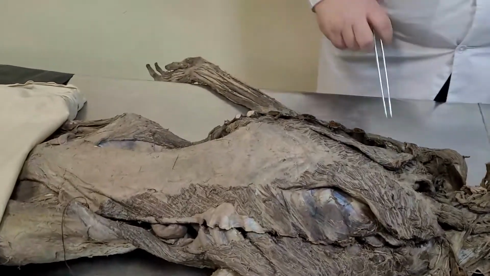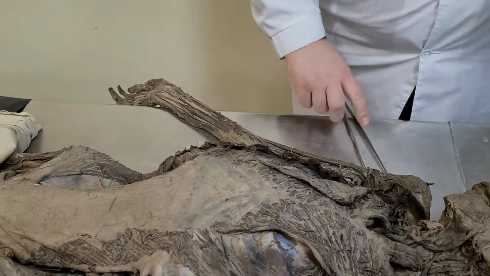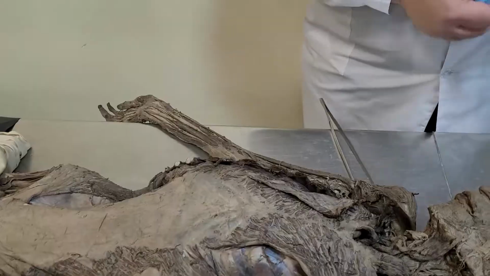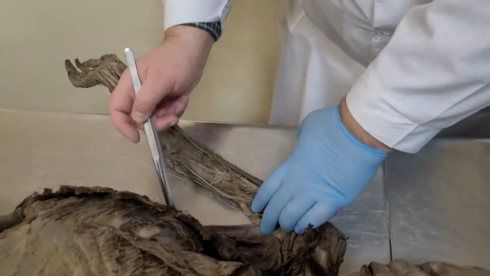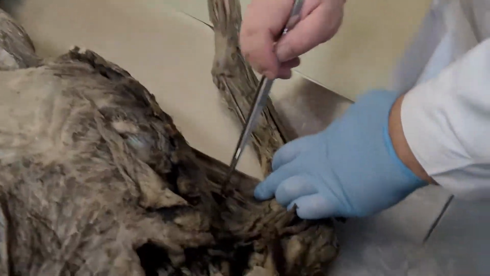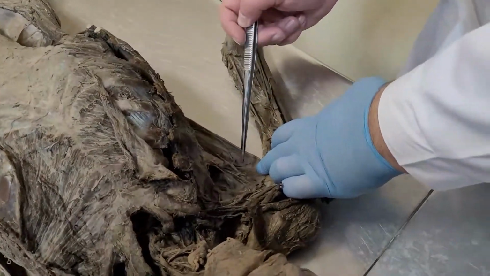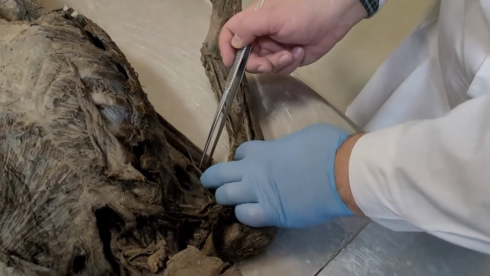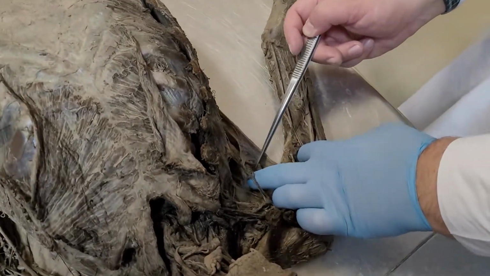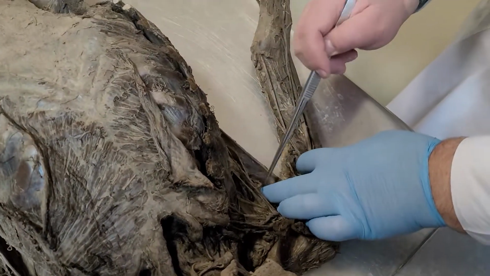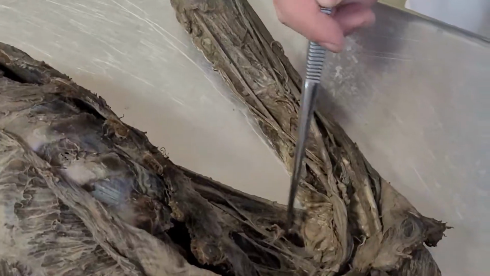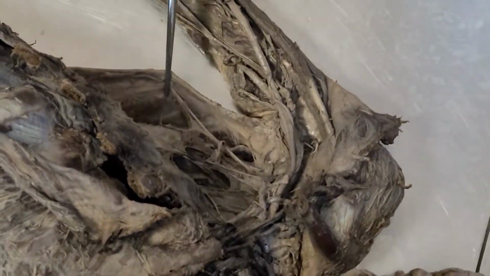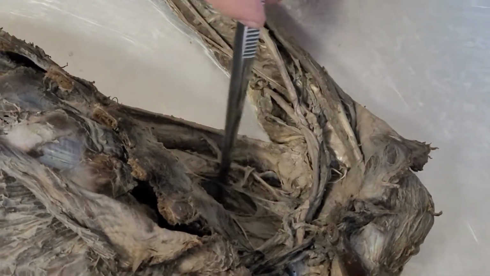It is better to see from this side. Just a moment. Look here. This one is latissimus dorsi, and this is Musculus subscapularis. And near latissimus dorsi, not very clear to see, is Musculus teres major. Teres major, latissimus dorsi, and subscapularis.